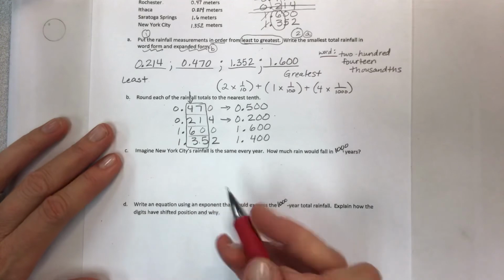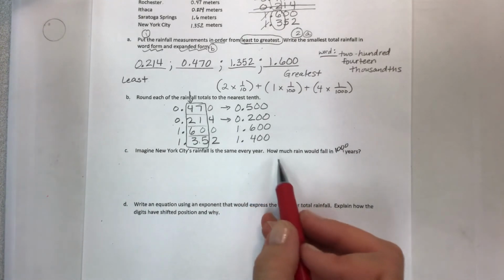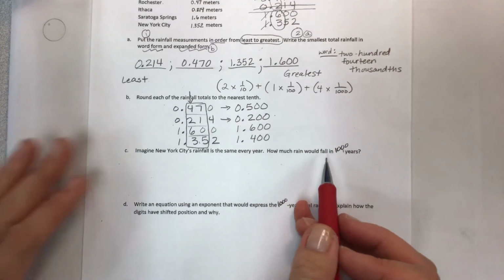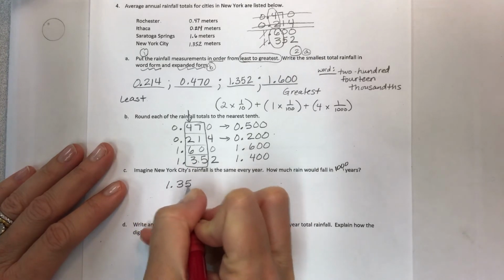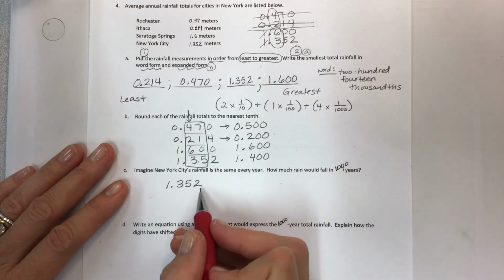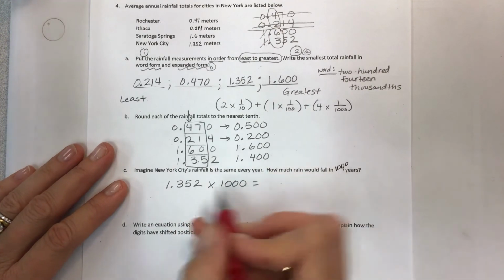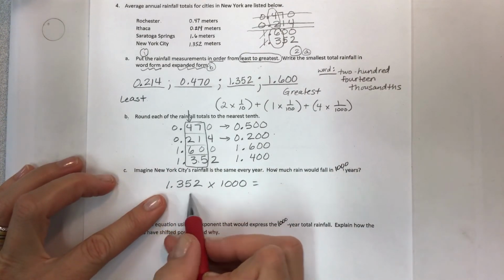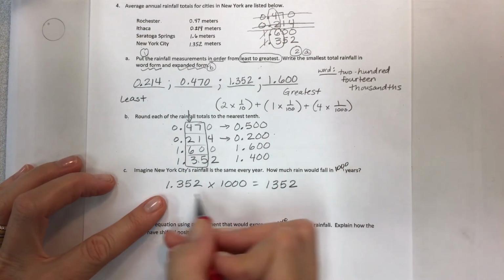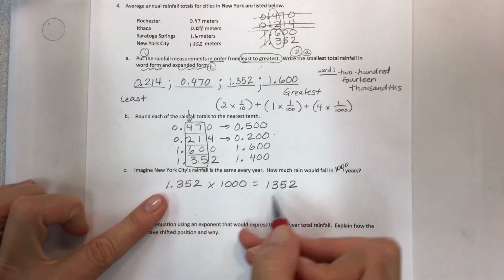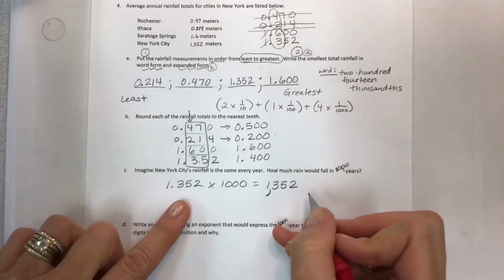Okay, imagine New York City's rainfall is the same every year, which would never happen, but that's okay. We'll just pretend. How much rain would fall in 1,000 years? Let's go back up to New York City and take the 1 and 352 thousandths. In 1 year times 1,000, how would we change this number? Pop, pop, pop. 1,352, 3 shifts. Then I don't have 1 in the ones place. I have 1 in the thousands place. Put a comma instead of a decimal.